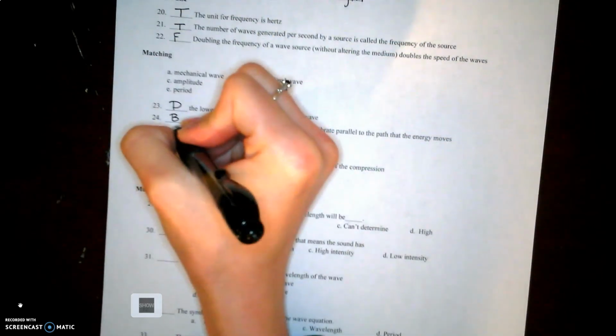Matching the lowest point between each crest of a wave would be D, the trough. A wave in which the particles of medium vibrate parallel to the path, that is going to be B, longitudinal wave. 25. A substance through which a wave can travel, that will be F, medium. 26.